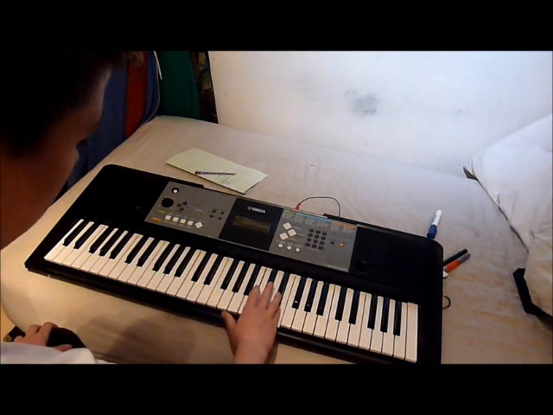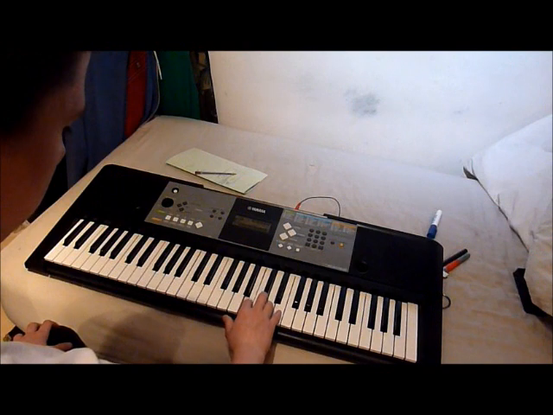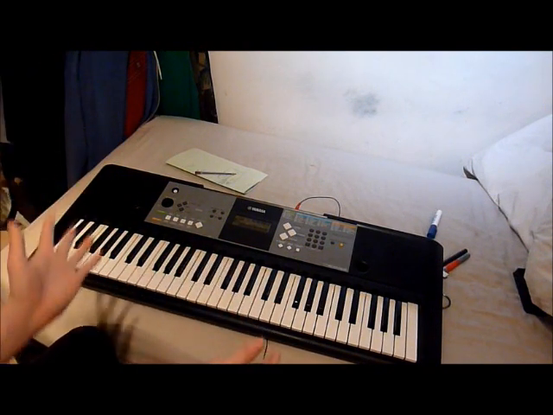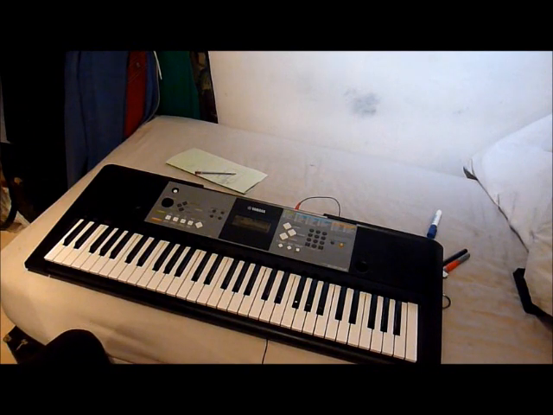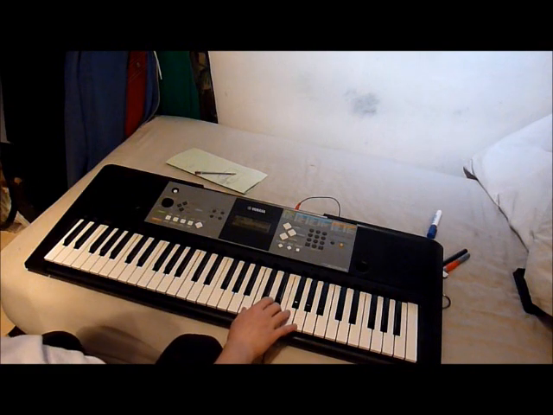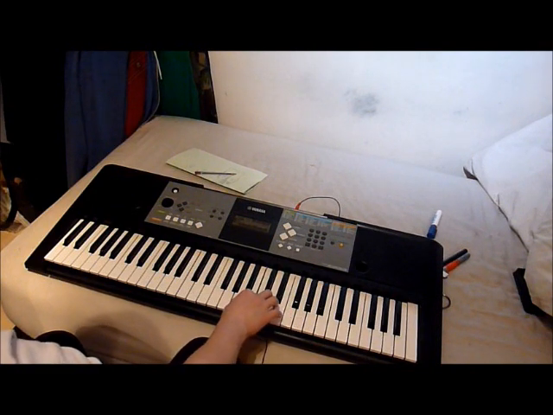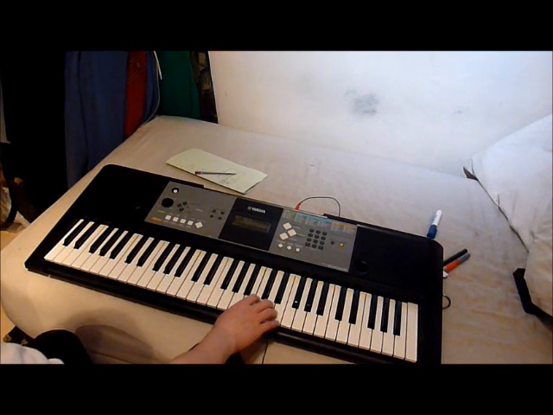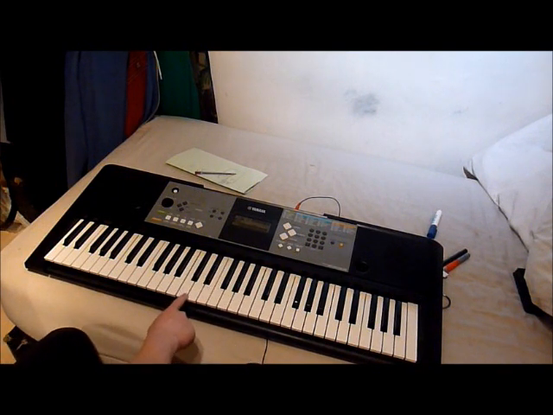Others may even use their pinky. It doesn't matter. Just do whatever's comfortable, whatever's easier. Okay. So E, D sharp, E, D sharp, E, B, D, C, A, and then you want to go down to the third C on your keyboard.